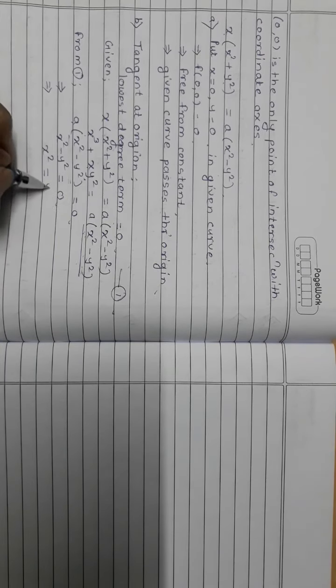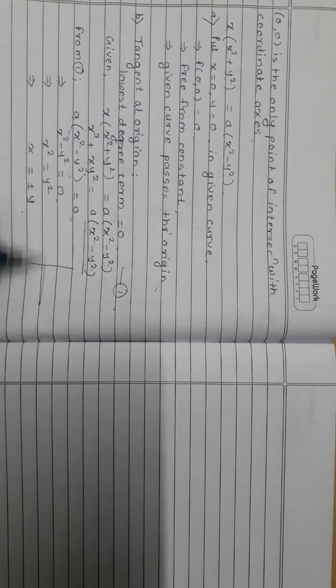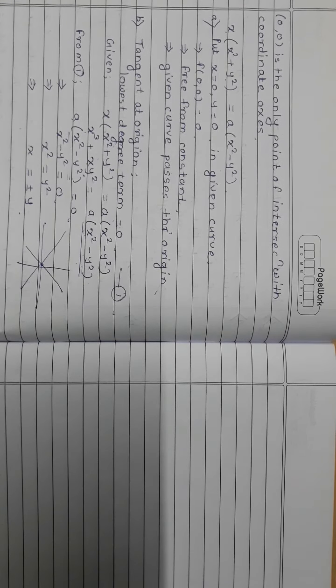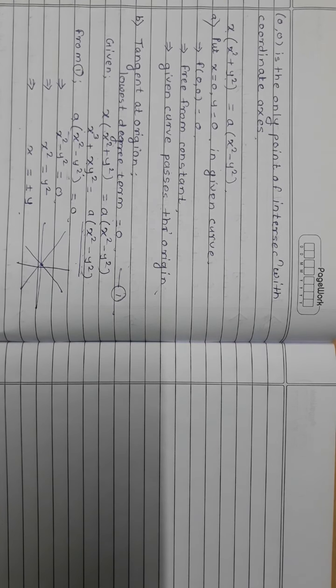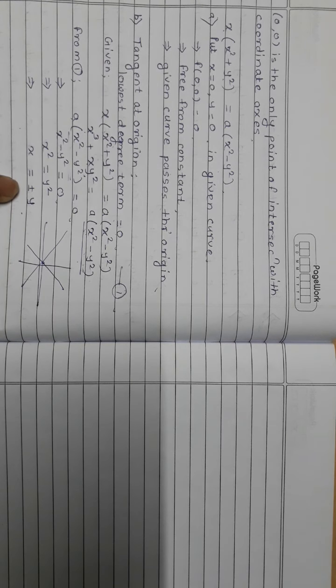So what does this imply? X square is equal to y square. So what is x? X is equal to plus or minus y. So that means two lines. These two lines are tangent to the given curve. So at origin you have these two lines as tangents.